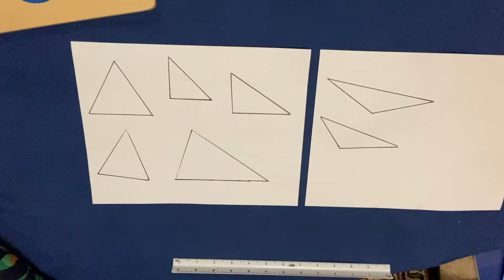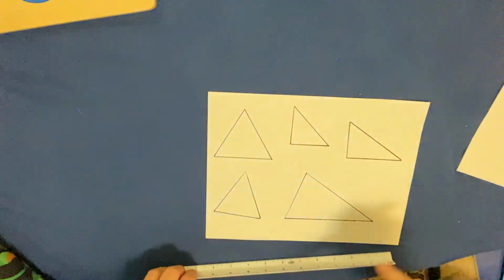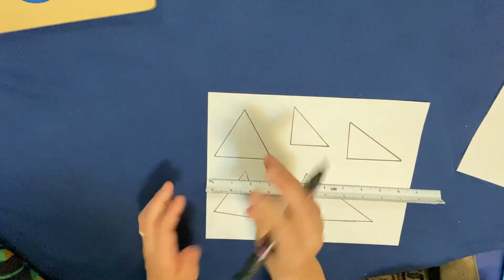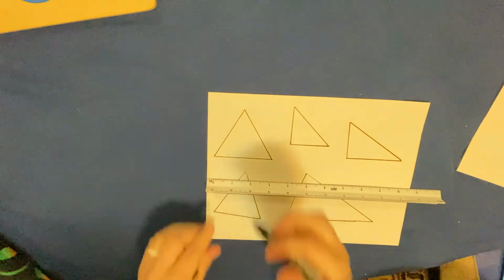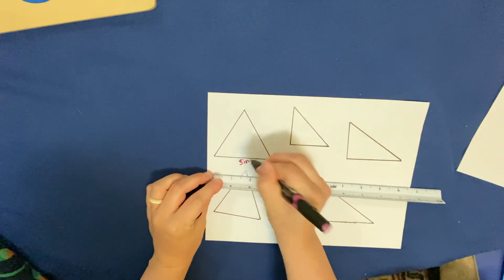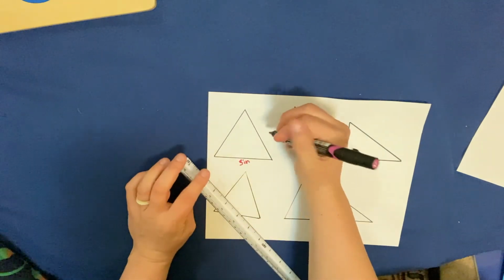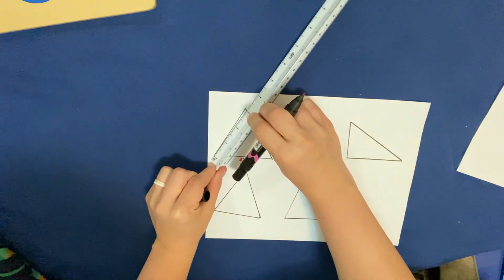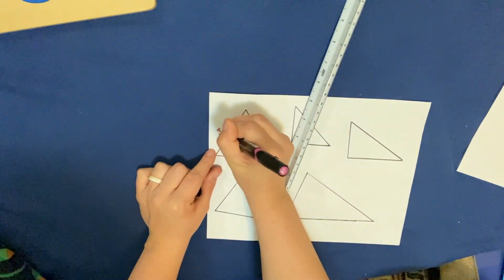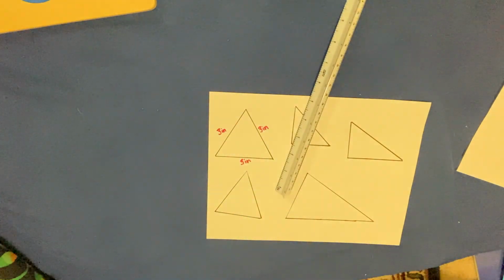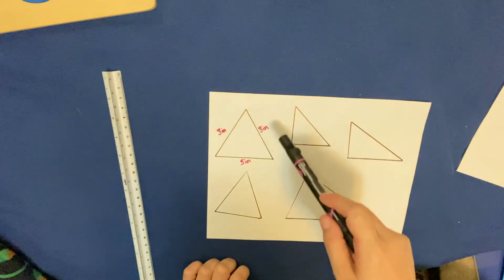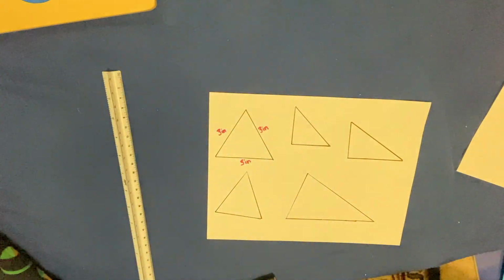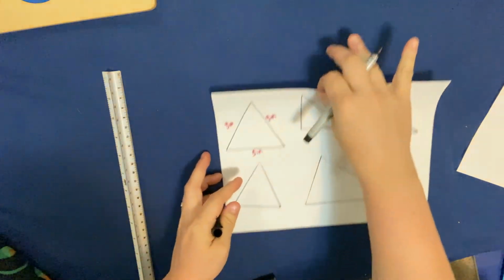The first thing I'm going to do, starting with this page, is measure the length of these sides in inches. So I have 3 inches, 3 inches, and 3 inches. We remember from our first lesson that a triangle that has 3 sides that are all the same length is called an equilateral triangle. So I'm going to write that.